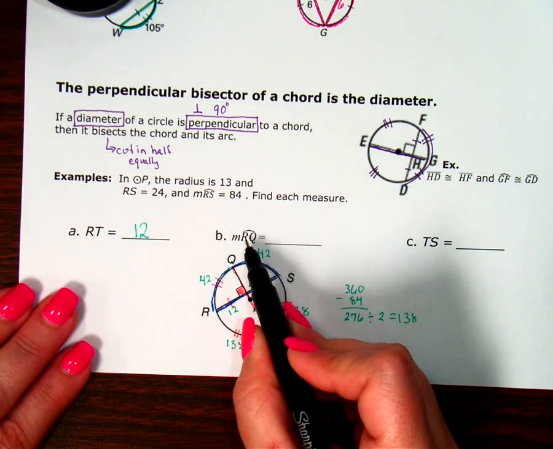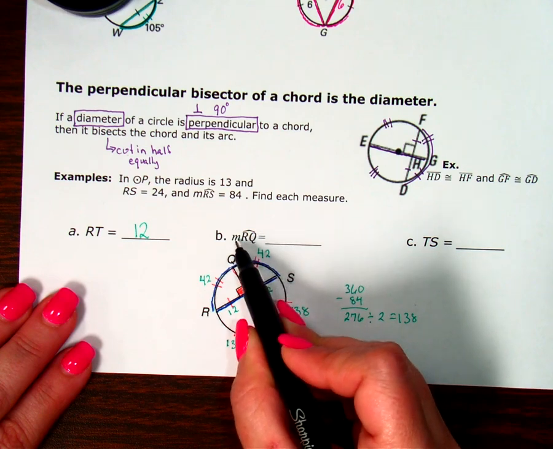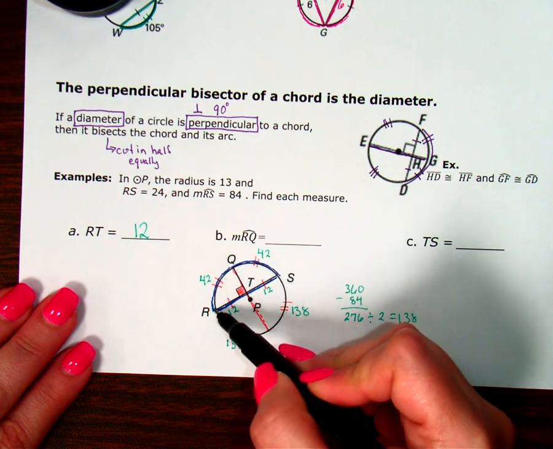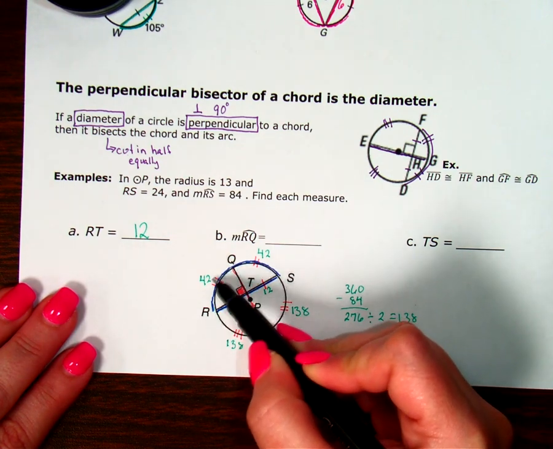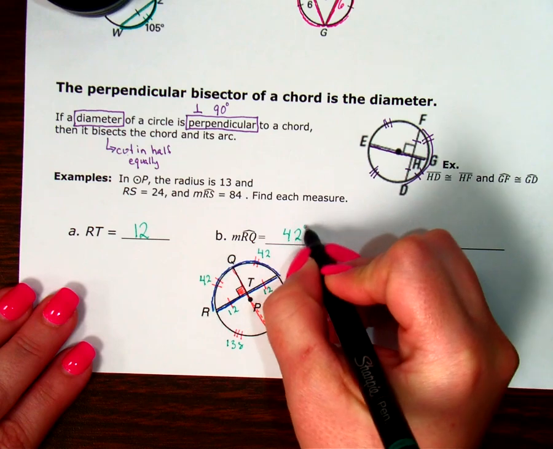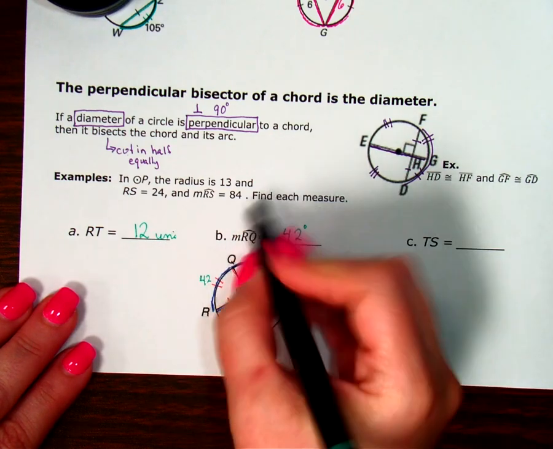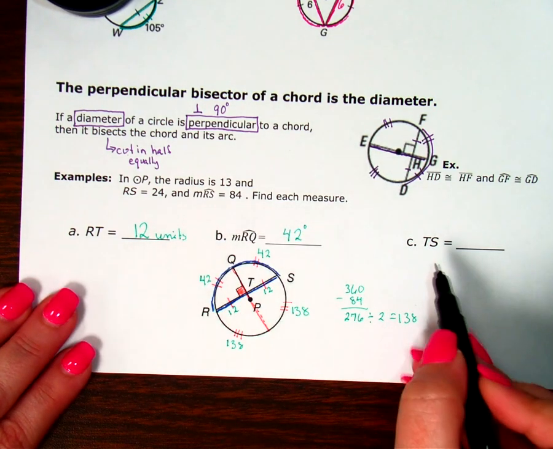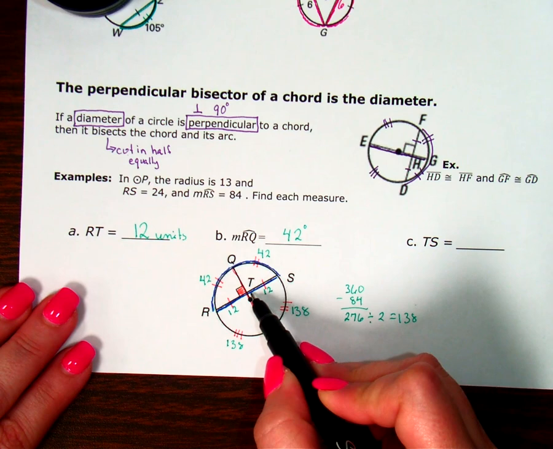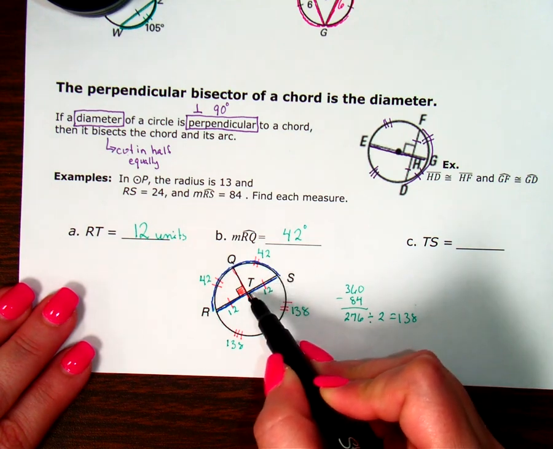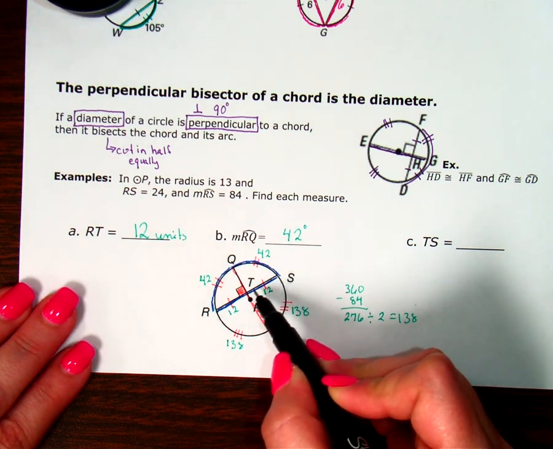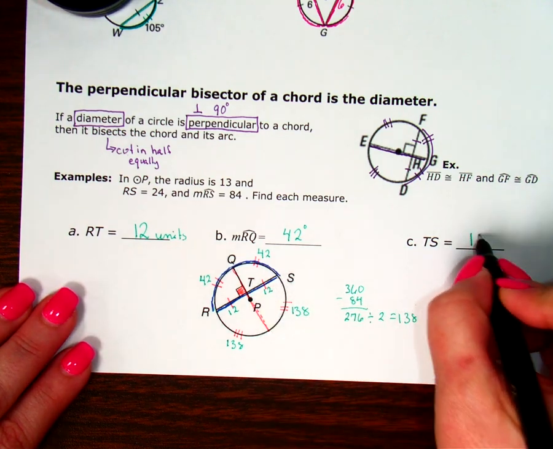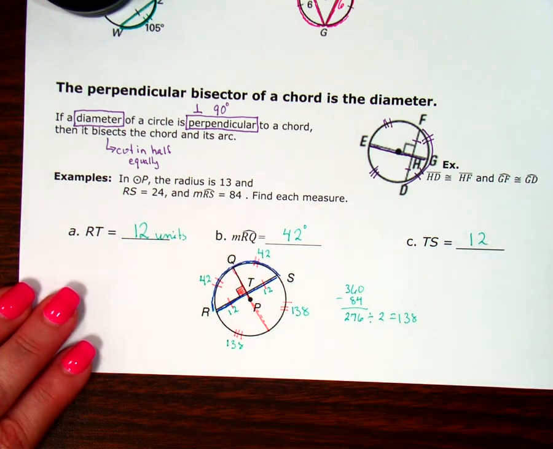The measure of arc RQ. So this time I know I'm looking for degrees because it's the measure, and I know it's the arc RQ. So from R to Q, the arc, I can see that that is 42 degrees. And these, we don't know what kind of units they are, do we? 84, 24, nope. Okay, and then TS. T to S is going to be, if that is 12, that's going to be how long that piece is.